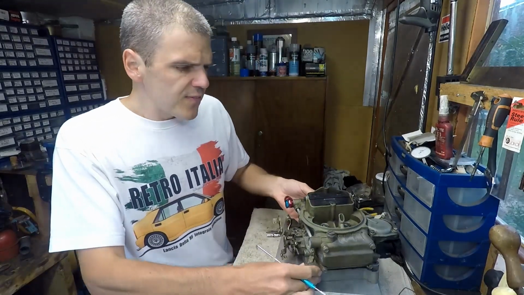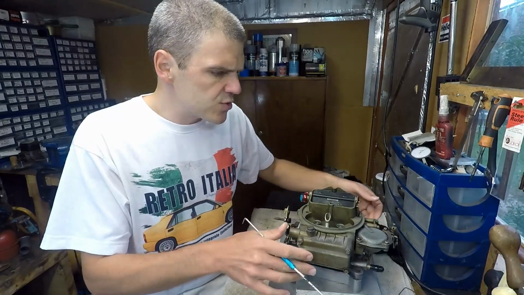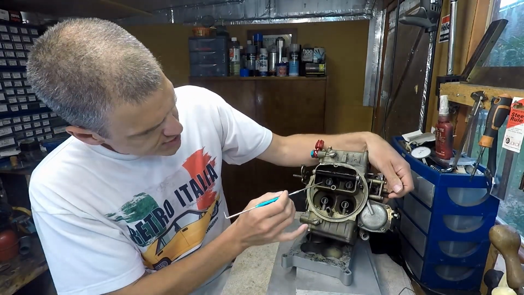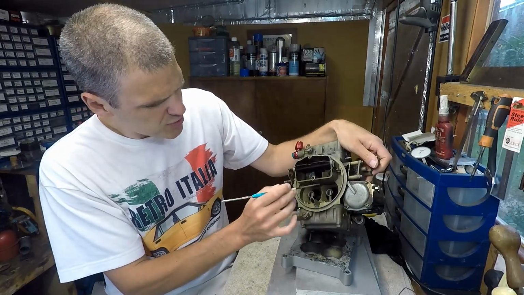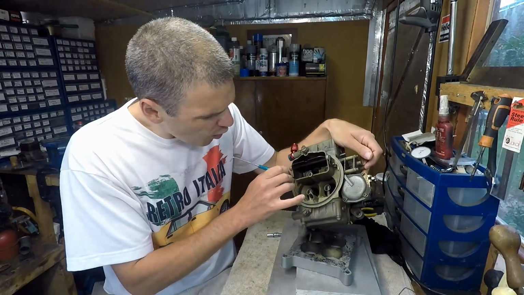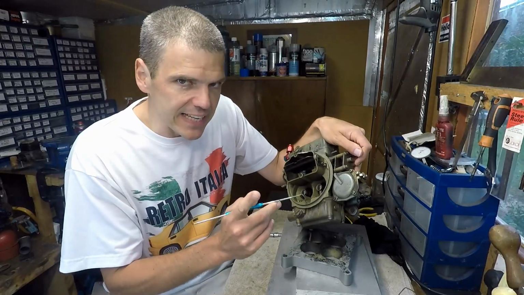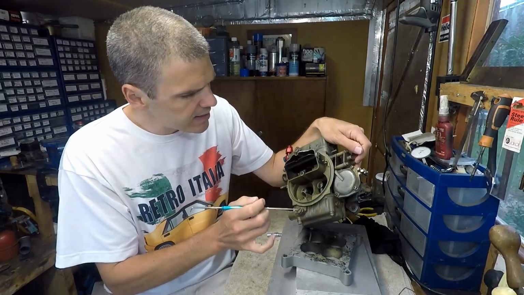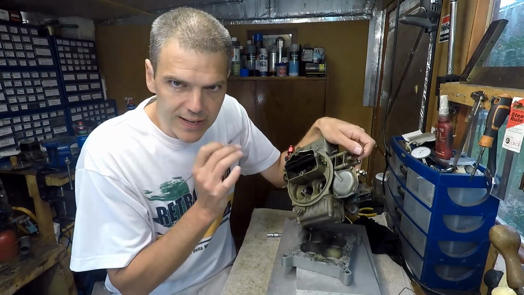So the first thing you need to do is look at the bores here. If you see a lot of very heavy black soot or very oily deposits, that's probably a bad sign. That could be either the engine, a piston blew up or something, or it could be that the carburetor was indeed running rich.